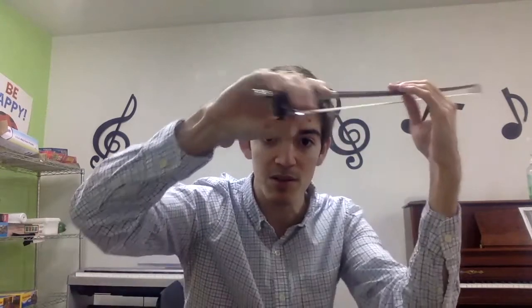Each time we pause after one of these exercises, we're going to check to see that our pinky is still curved and that our thumb is still curved. The whole point of these exercises is to train the hand to have a curved thumb and a curved pinky through all of these different motions.